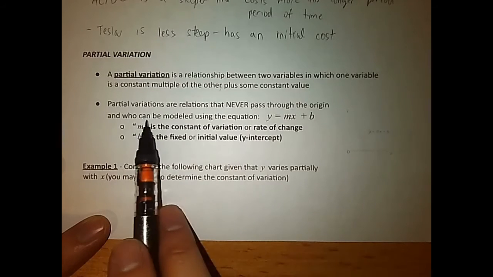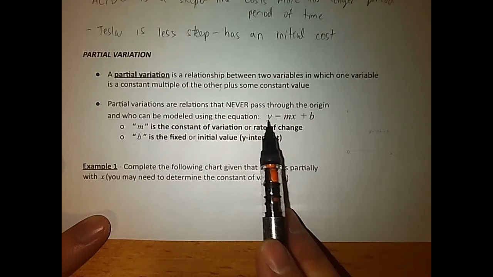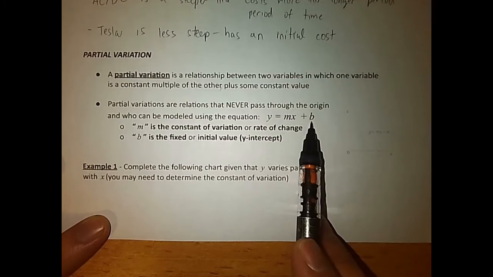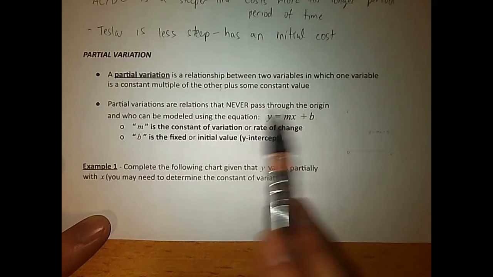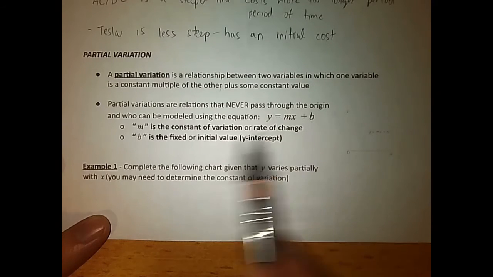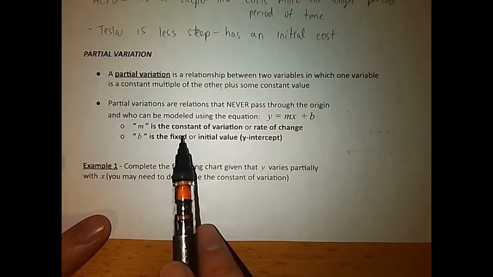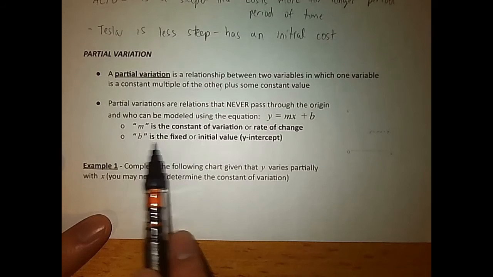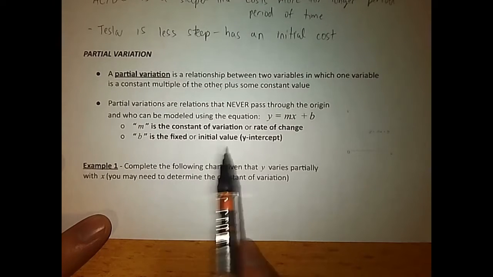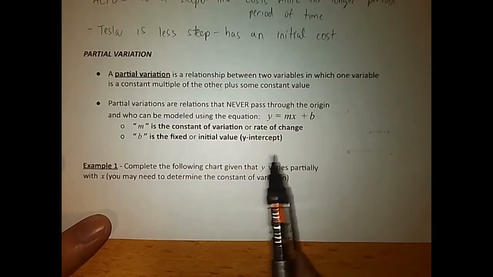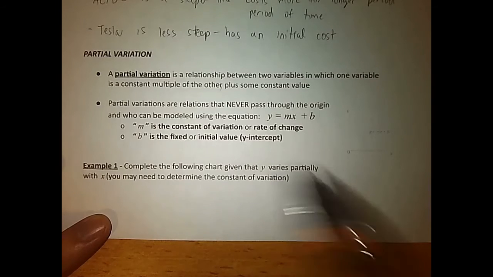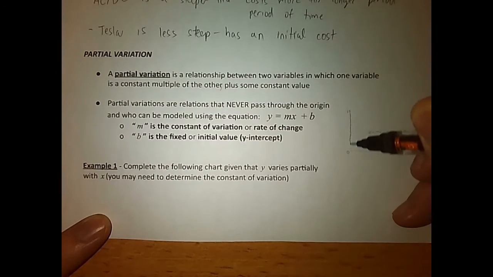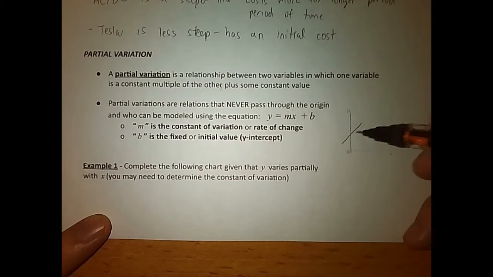And we model this through the equation y equals mx plus b, which I think I mentioned before in chapter 4, and said we're going to be looking at this a lot. So m represents our constant of variation, also known as our rate of change, and b is the fixed value or the initial value, also known as the y-intercept, because that's where it crosses the y-axis. So we call that a y-intercept.